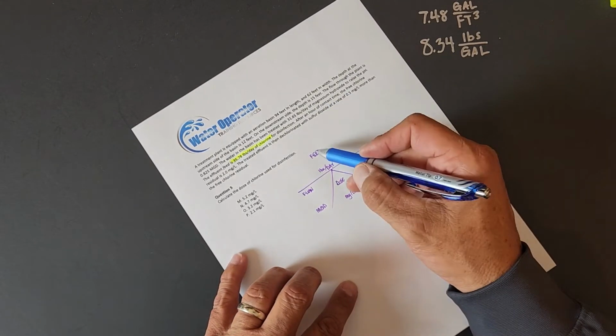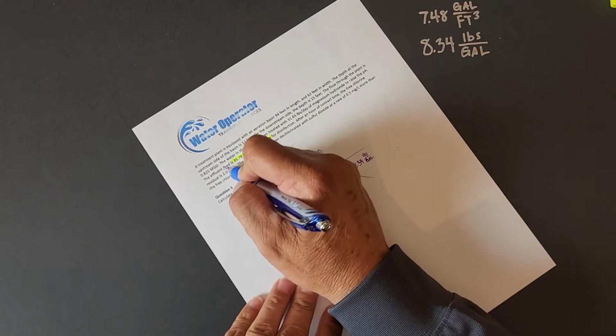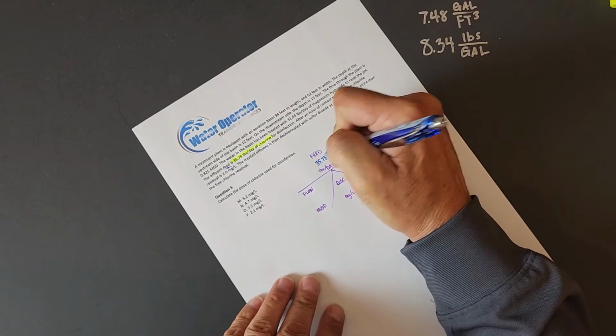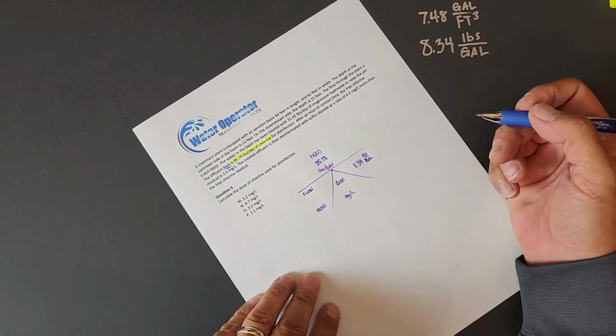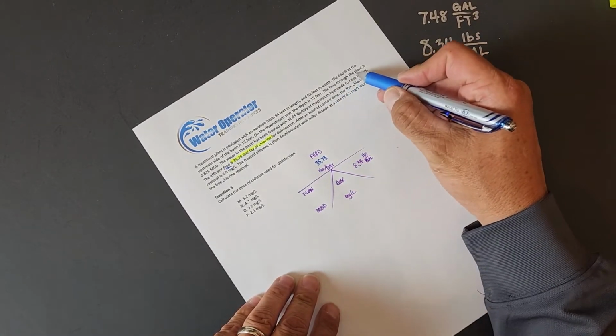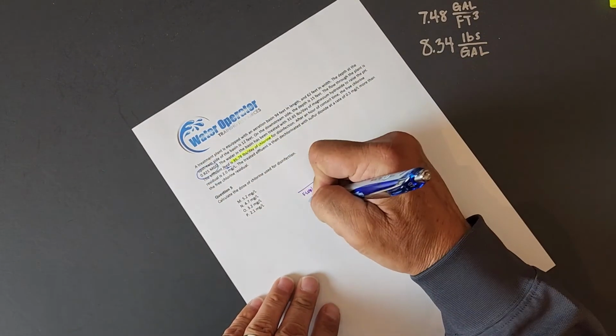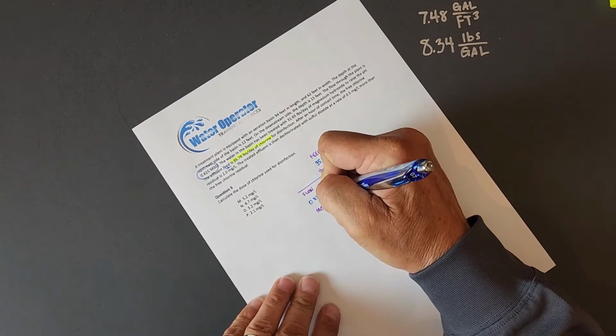So we have our feed. Our feed is 35.78 pounds per day. Our flow, the flow through the plant, is 0.825 million gallons per day.